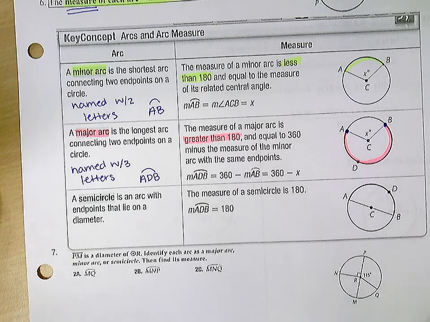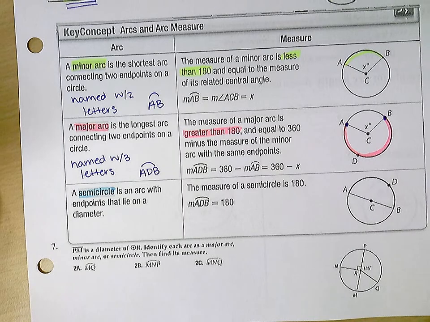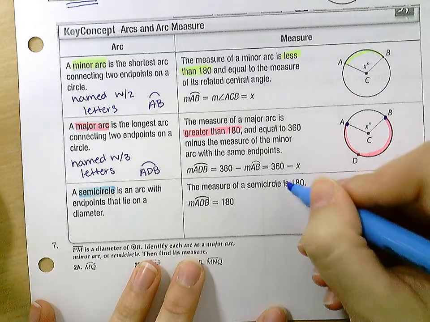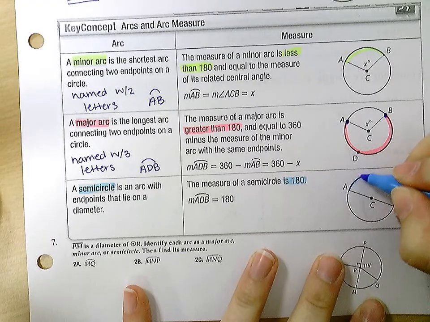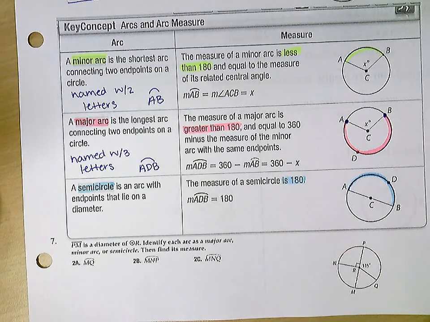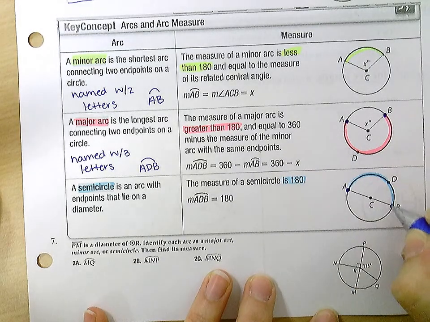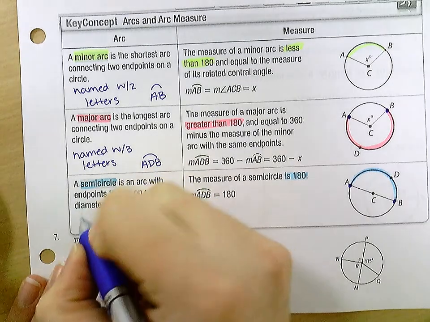Okay, the last type of arc we have is a semicircle. That measure is 180. Specifically, it is 180. It is formed by the diameter of the circle. So here in my picture would be a semicircle, with endpoints on the diameter. Now, a semicircle is also named with three letters.